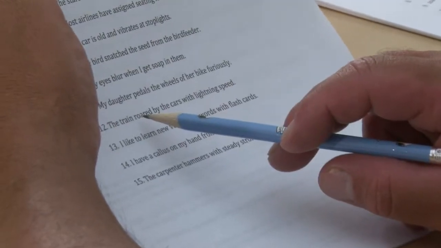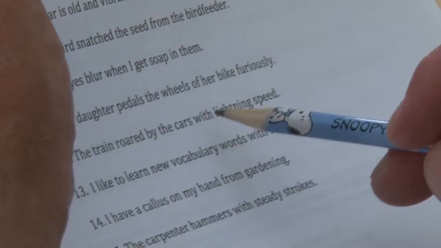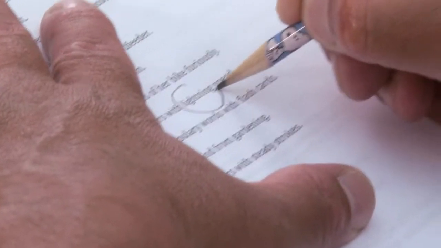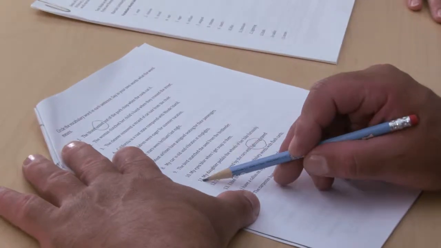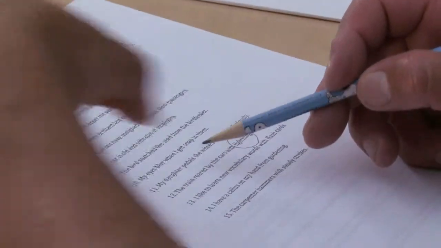The train roared by the cars with lightning speed. So what's the word in that sentence? Lightning. What does it mean when it says the train roared by the cars with lightning speed? It went past, but it went past so quick that it was like a blur. Perfect. Absolutely. Number 11. My daughter... Pardil. What's that?